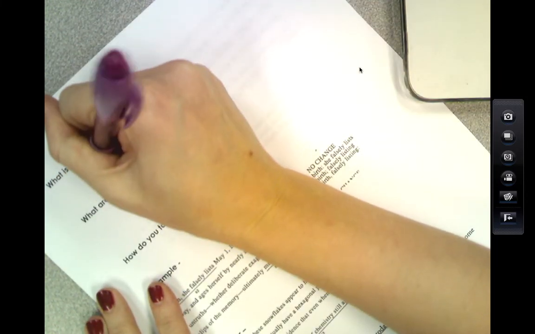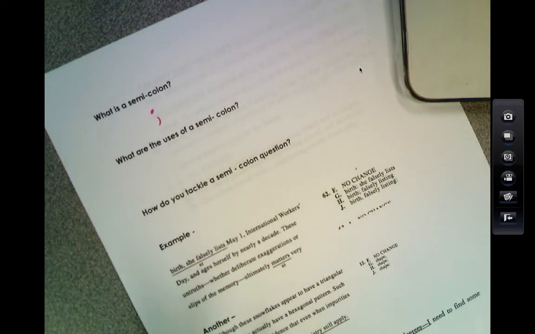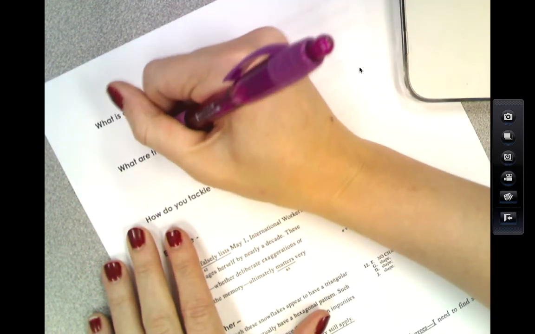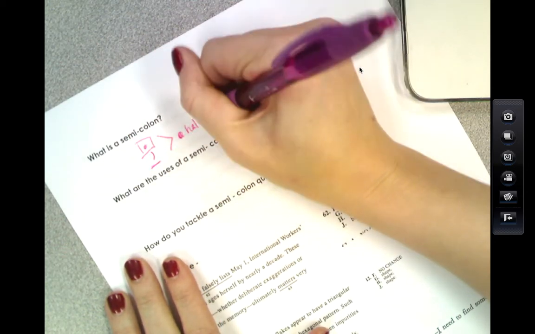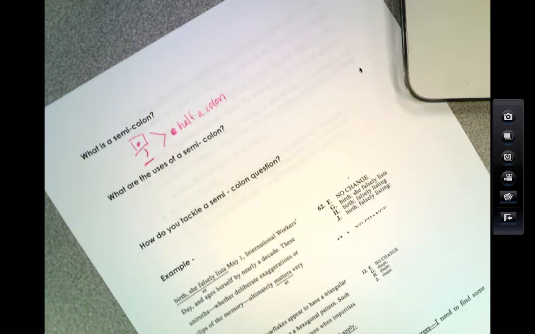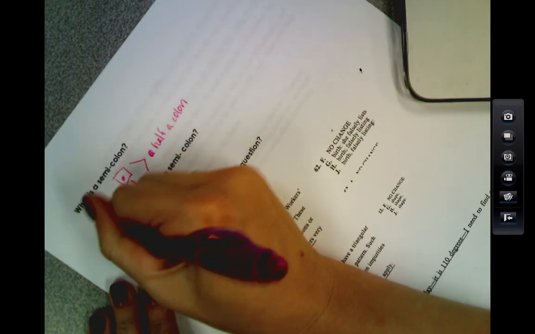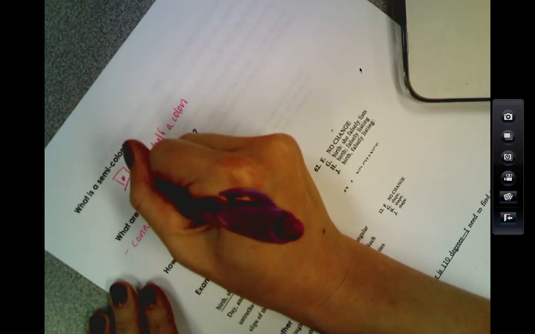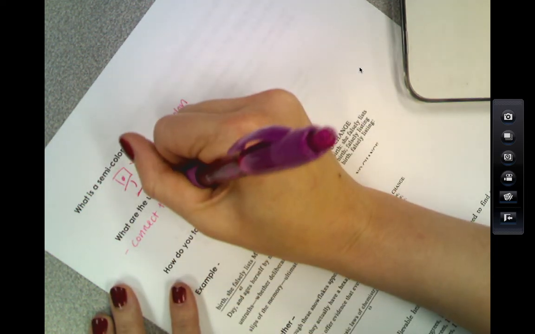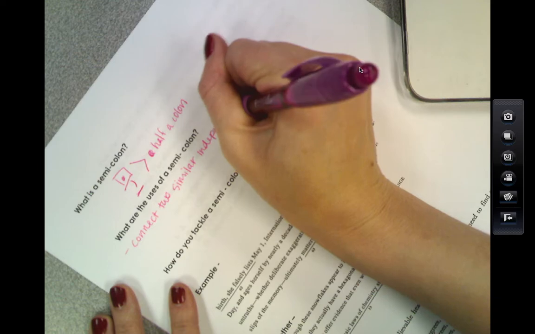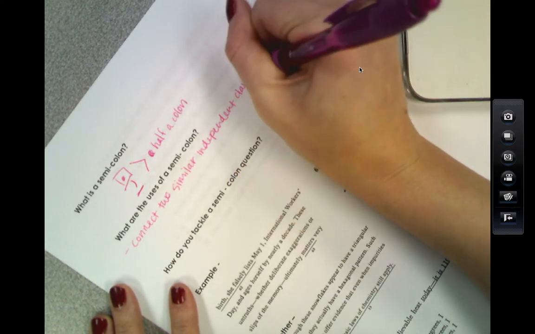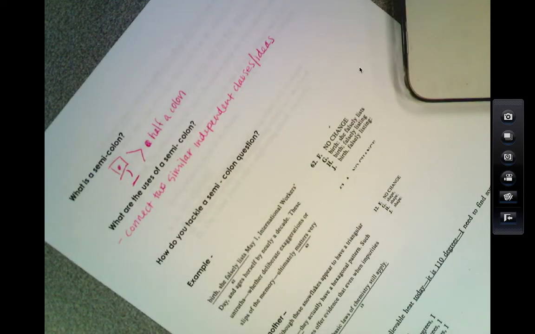All right, so a semicolon looks like this. To me, that kind of makes sense because it's half a colon. You have the first part here, and then you have a comma. Okay, so the main use of a semicolon is to connect two similar independent clauses / ideas. That's really when you're going to see it. That's the most common way that you see it.